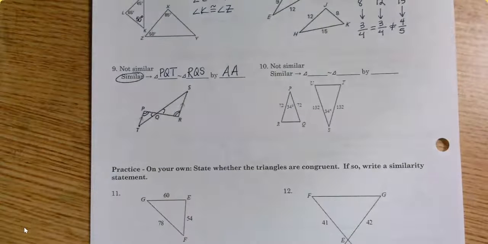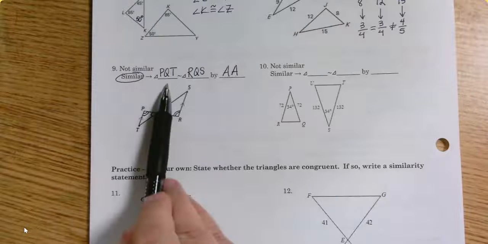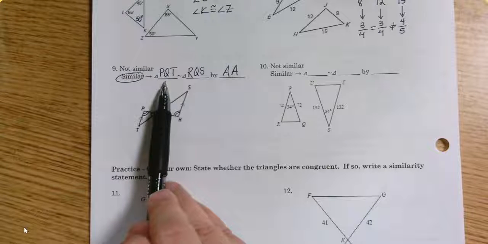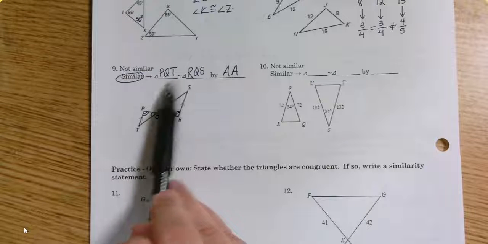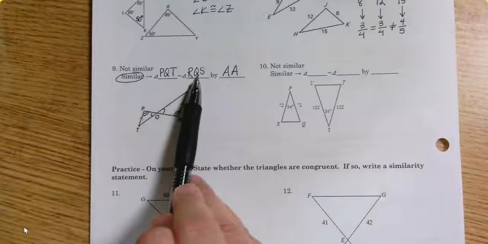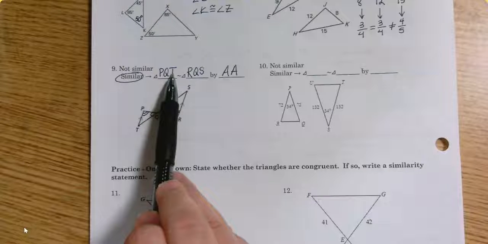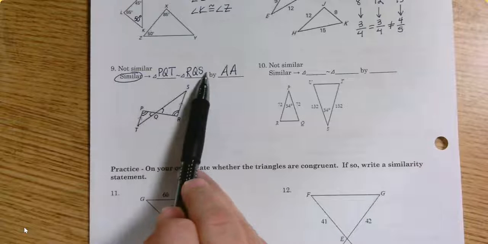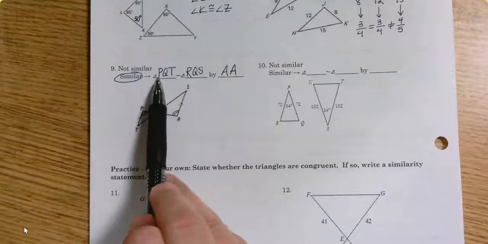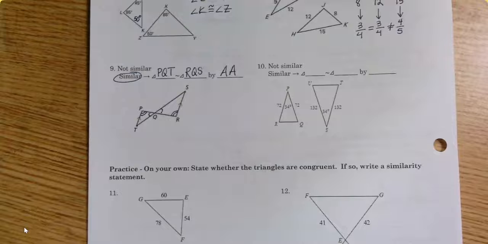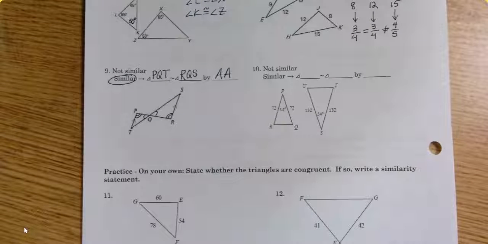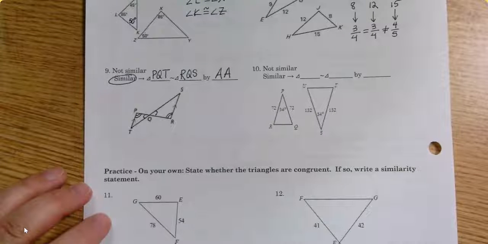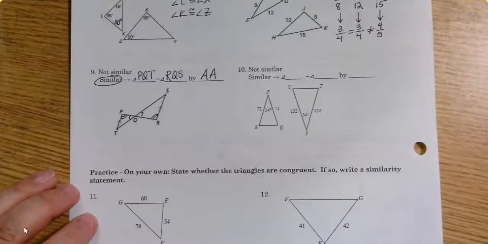Now, that's what I mean. Like maybe you said SRQ here. That's fine. But if you say SRQ, third letter, first letter, second letter, then you would also have to say T, P, Q. S goes with T, R goes with P, Q goes with Q. So you just have to make sure you have the correct correspondence mentioned in terms of your order. Number 10.